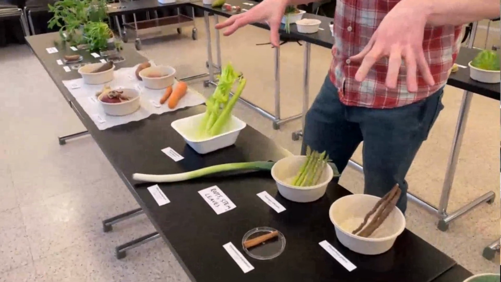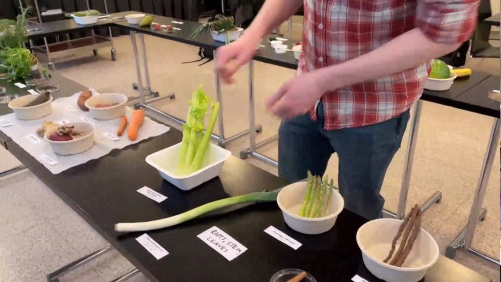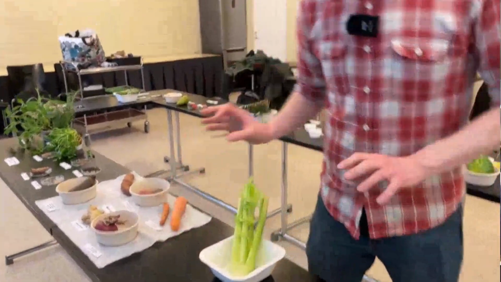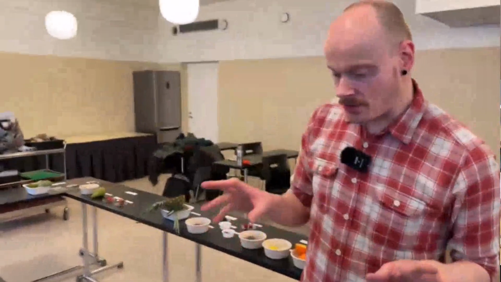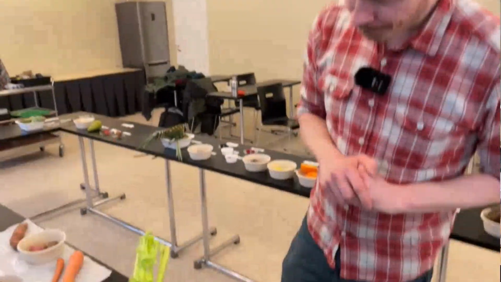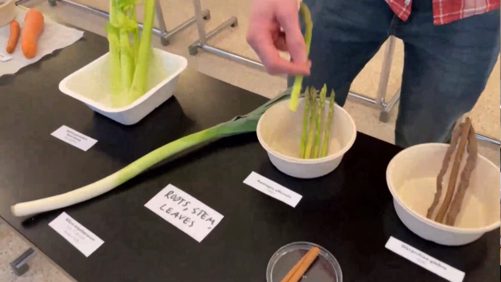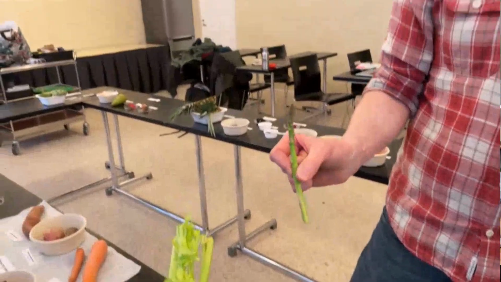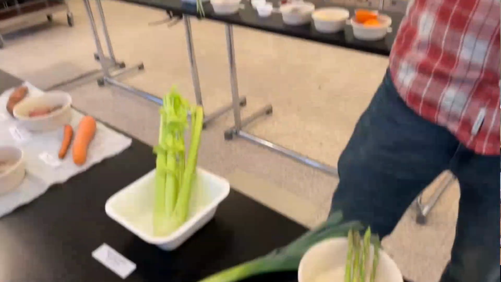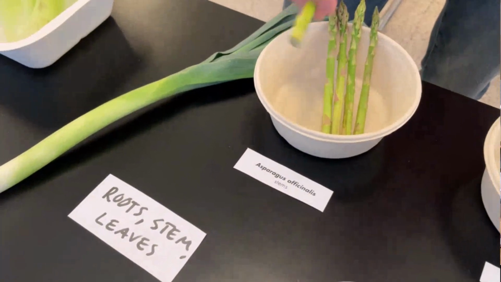Then there are some other parts of plants, just to think about which parts are used from which plants. Well, the stems or shoots as a whole are used in asparagus. You can see here.